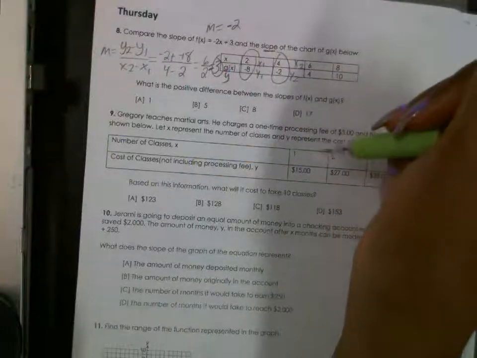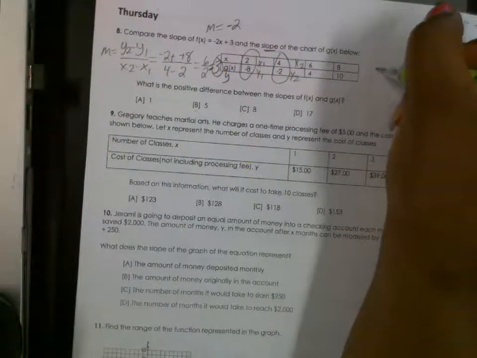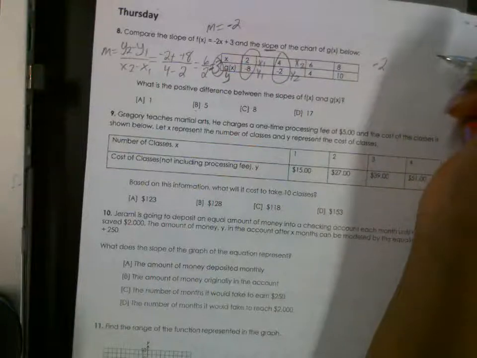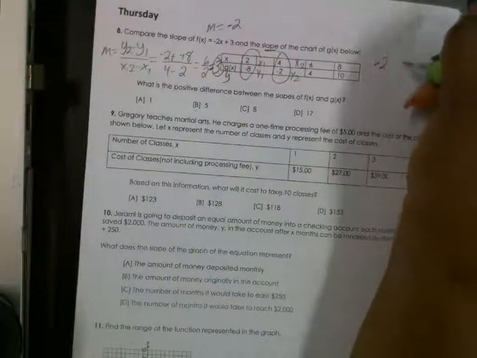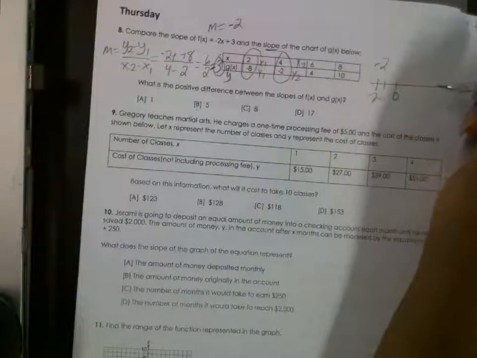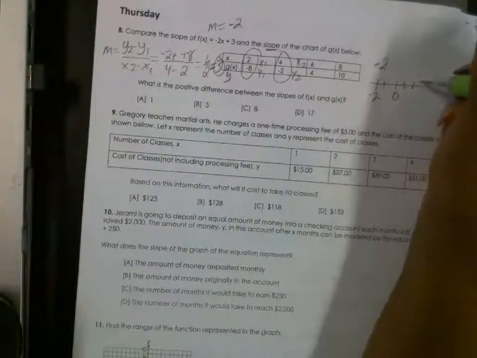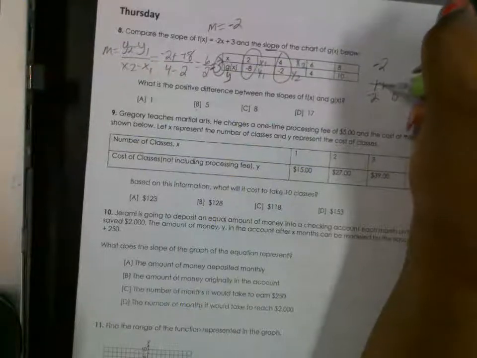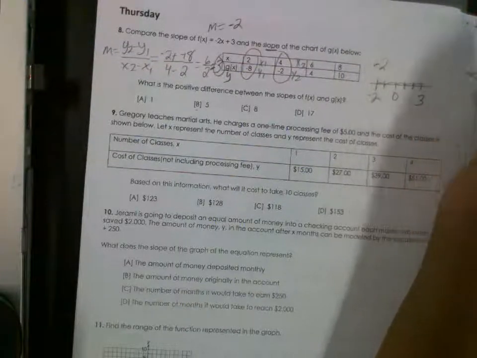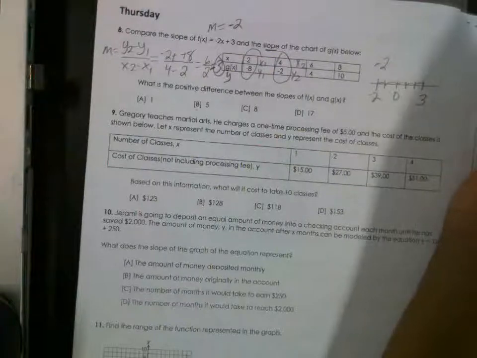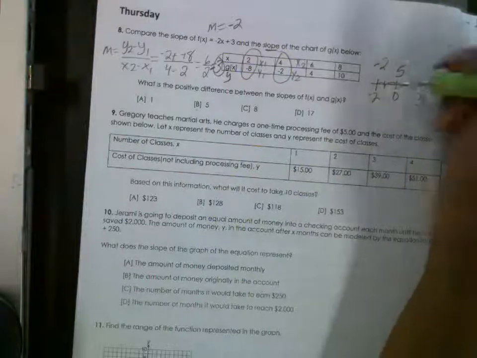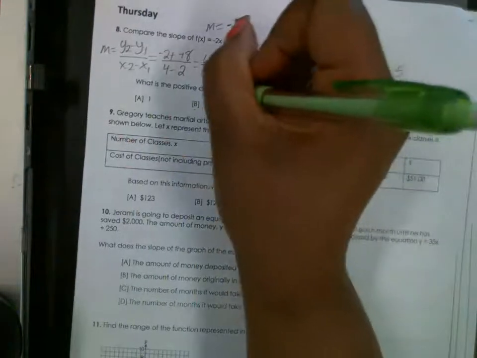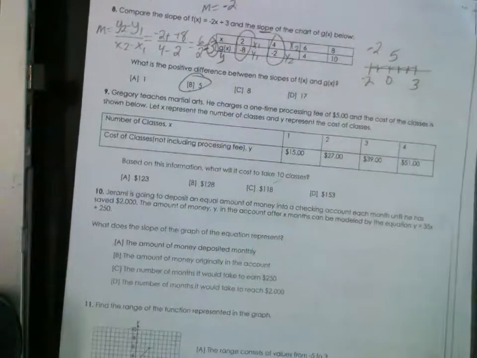What's the difference between the two? So from negative 2 on the number line to a positive 3. So negative 2 is here. That's 2 away from 0. And then positive 3 is 3 away from 0. So it's a total of 1, 2, 3, 4, 5 away. So our answer is going to be 5. The difference between the two is 5. It's 5 spaces away from each other. So our answer here is going to be 5.